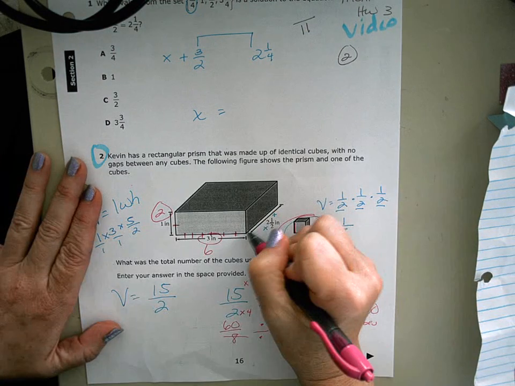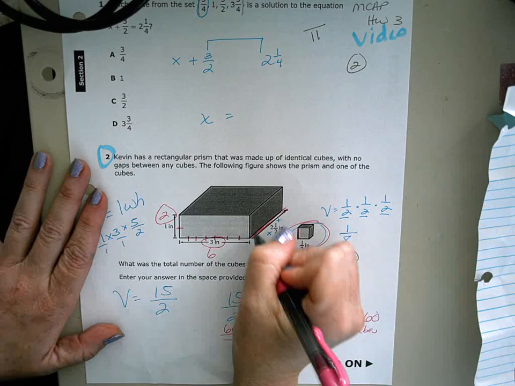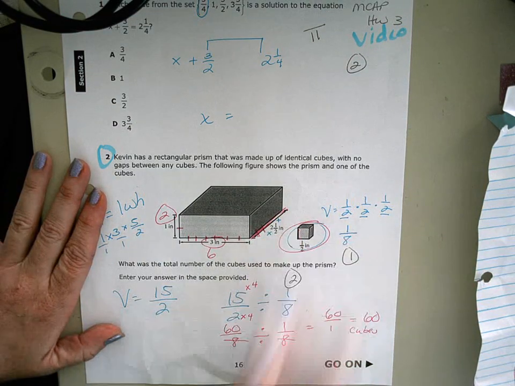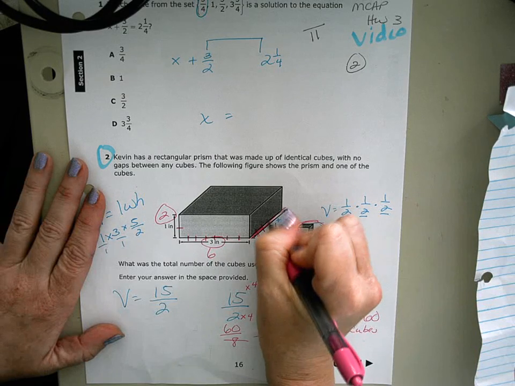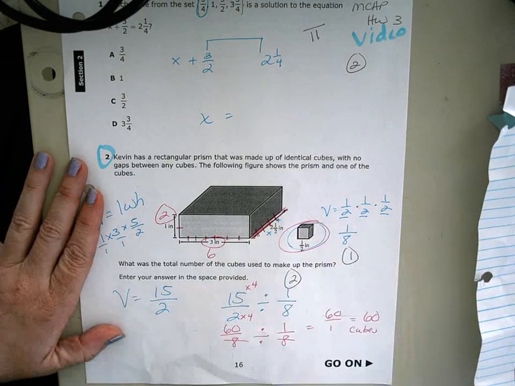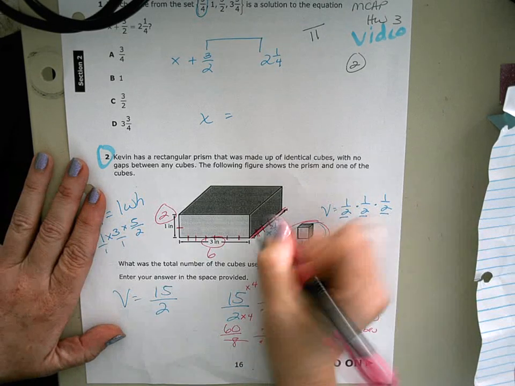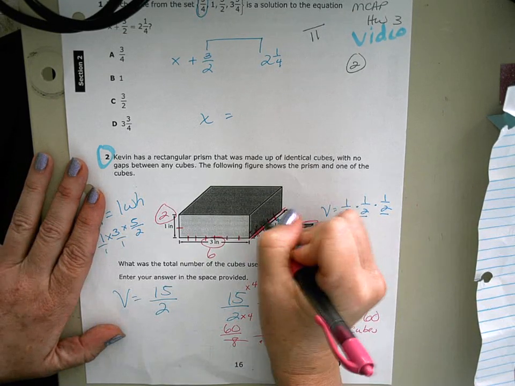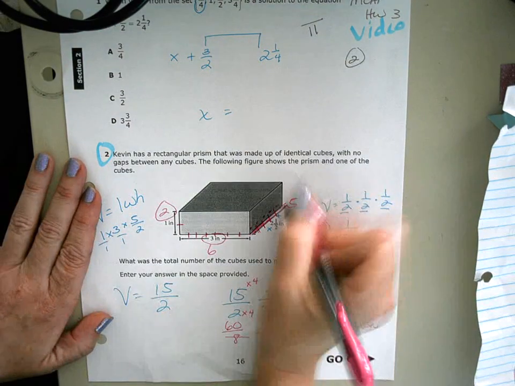And then along the side, again, 1/2 of an inch. So 1 inch would be 1/2 plus 1/2. Another 1/2 plus 1/2 for my 2 inches, and then my 2.5 inches, which is 1, 2, 3, 4, 5 of these little cubes.